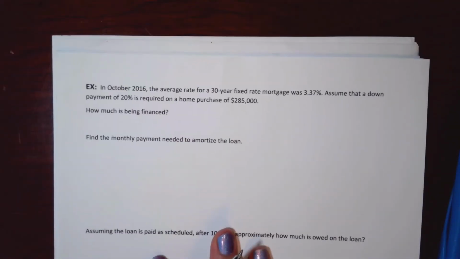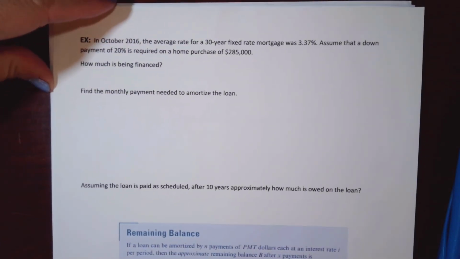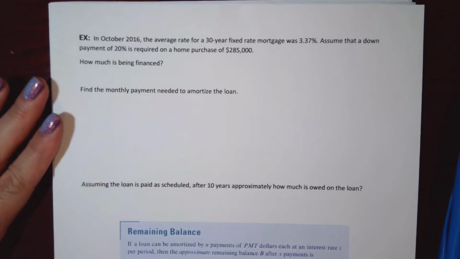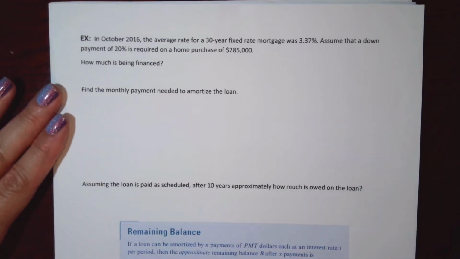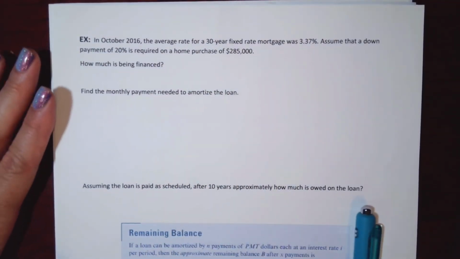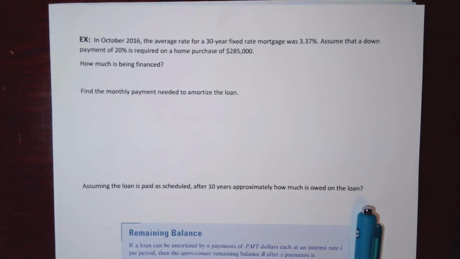Okay, last page for this section. In October 2016, the average rate for a 30-year fixed rate mortgage was 3.37%. I'm going to assume that a down payment of 20% is required on a home purchase of $285,000. What does that mean? If we're paying a down payment, that means we're paying money up front.